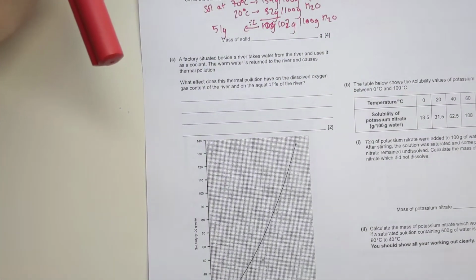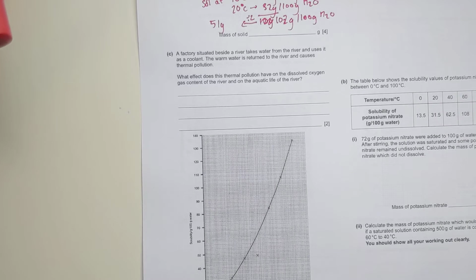Part C. A factory situated beside a river takes water from the river and uses it as a coolant. The warm water is returned to the river and causes thermal pollution. What effect does the thermal pollution have on dissolved oxygen gas content of the river and on the aquatic life in the river? So maybe it looks like quite a detailed biology style question.